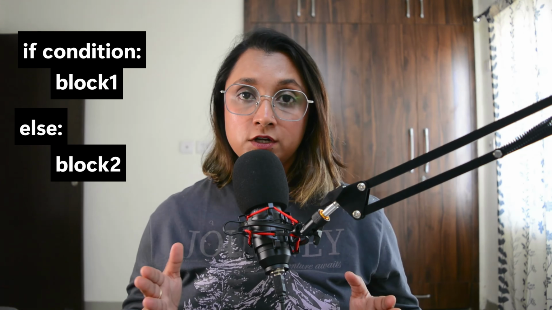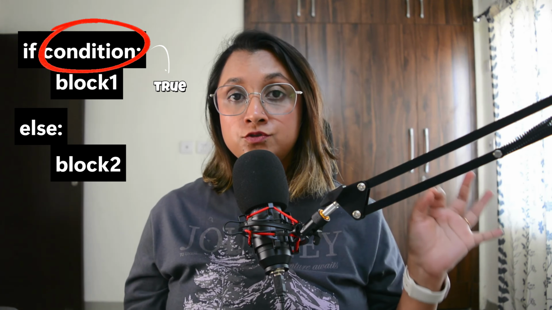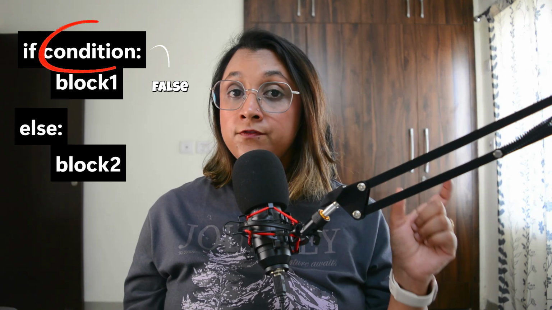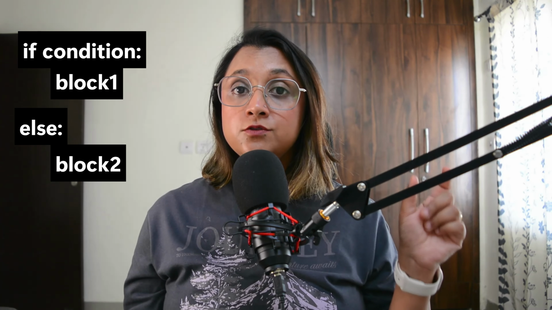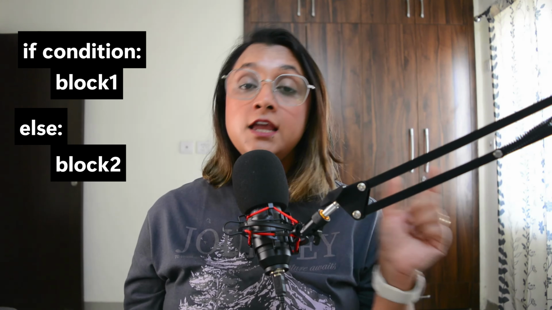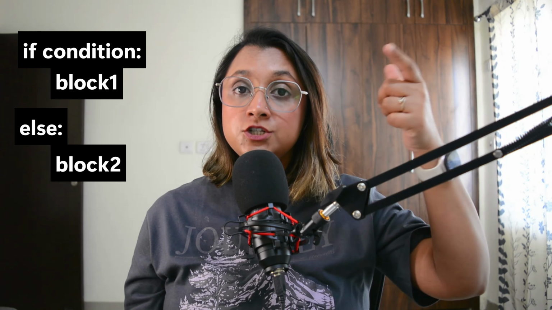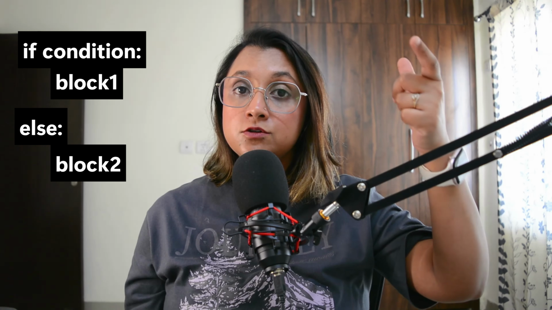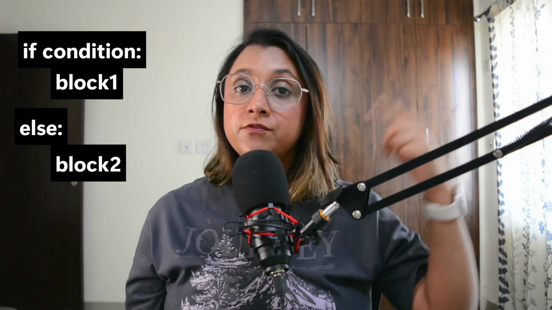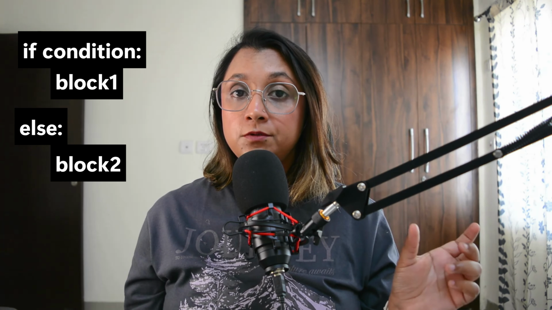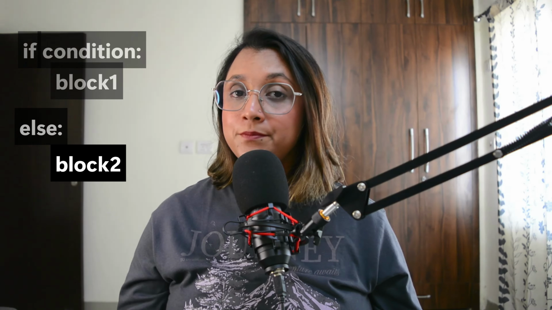Looking at the whole structure, what exactly this means is that if the condition that I have written is true, then run block 1, and if it is not true, then go to else and run block 2. Please note I have not given any condition in front of the else, because that automatically means if the condition that I have written in front of the if statement is not true, then it should go to the else statement and run block 2. Let's understand this with an example.